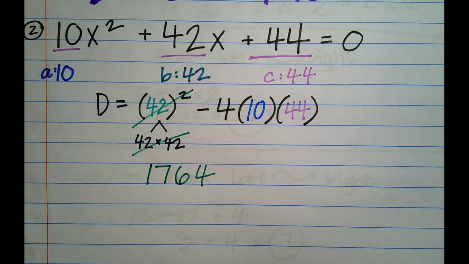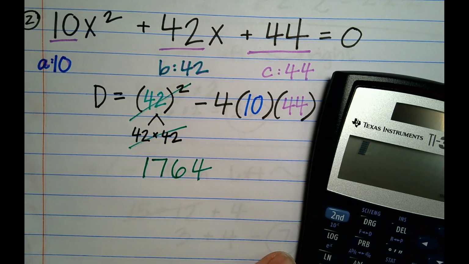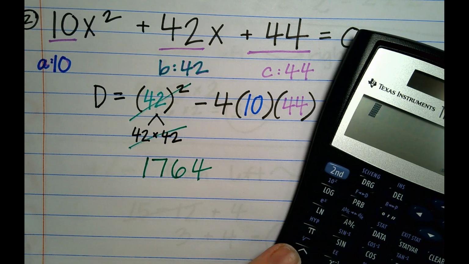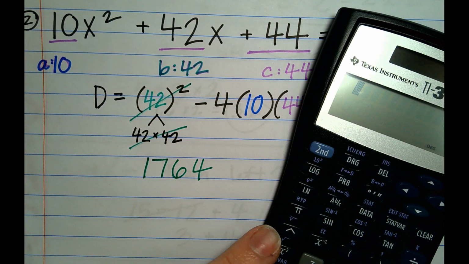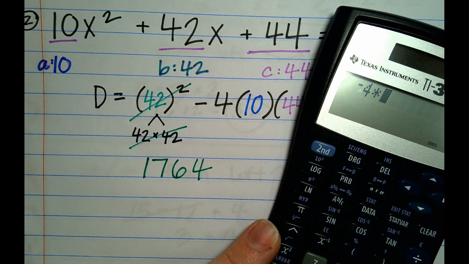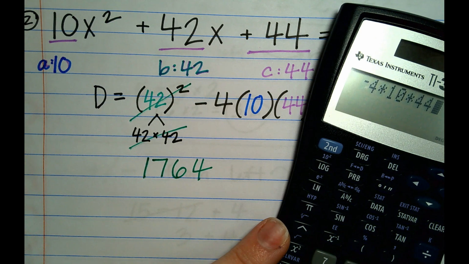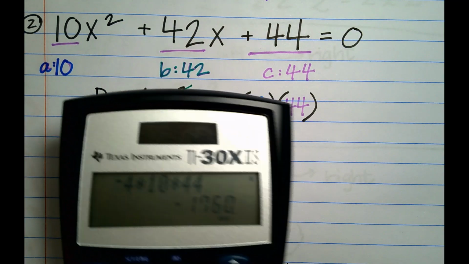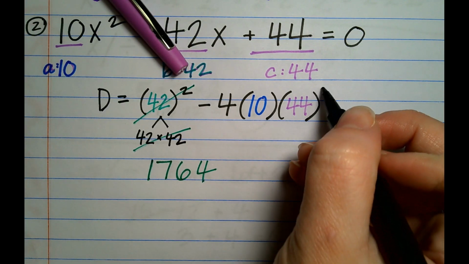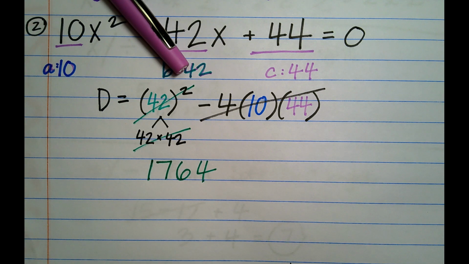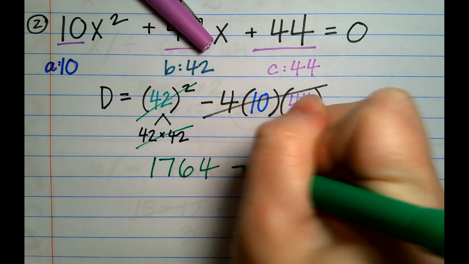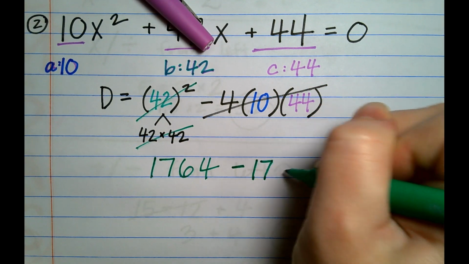What is that? Negative 1760. That what everybody got? Perfect. So I'm going to cross that off, and the number we got is negative 1760.